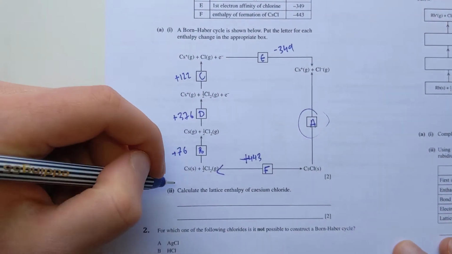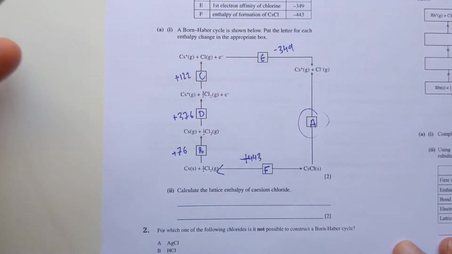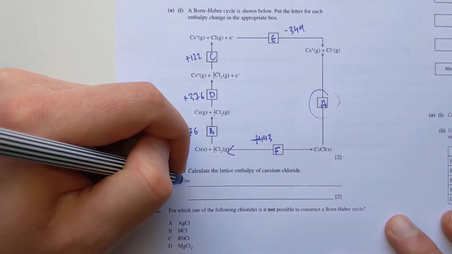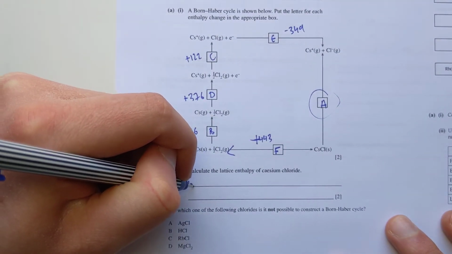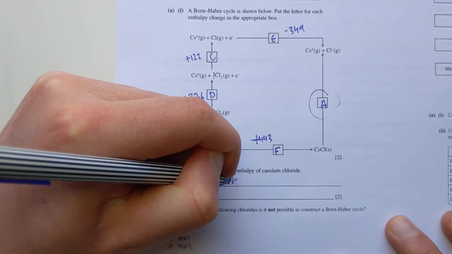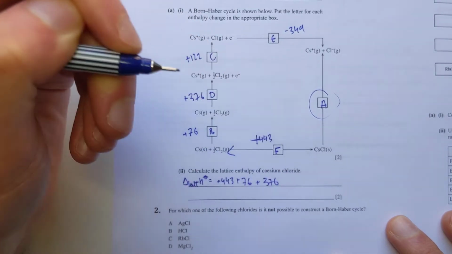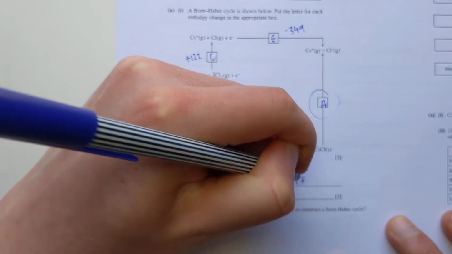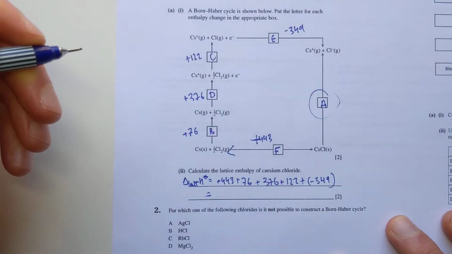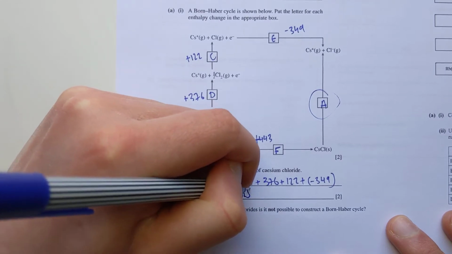The final sum is just going to be adding all those numbers together. You might think it's very implicit to the examiner what you've done here, but it's always good to put it as a calculation line in the real exam. So I'm going to put delta lattice enthalpy equals plus 443 plus 76 plus 376 plus 122 plus minus 349. Type that in the calculator and that ends up being plus 668 kilojoules per mole.